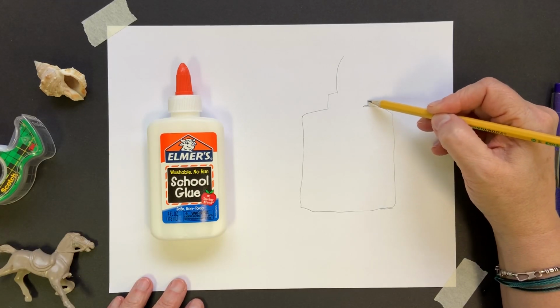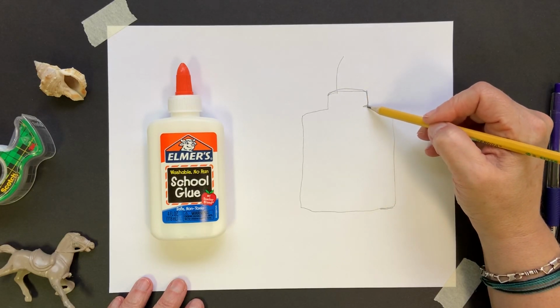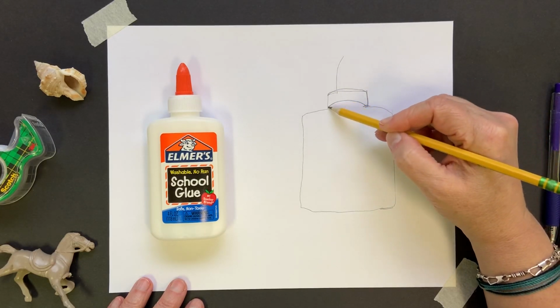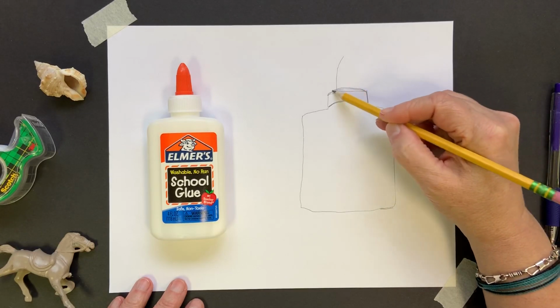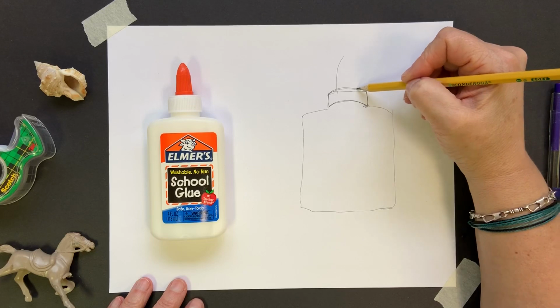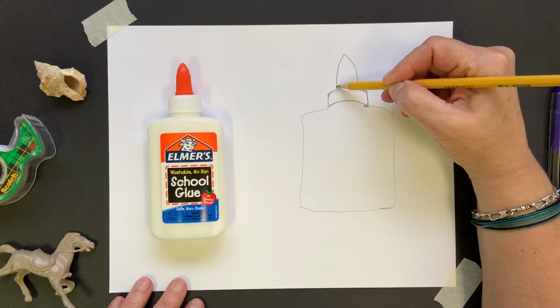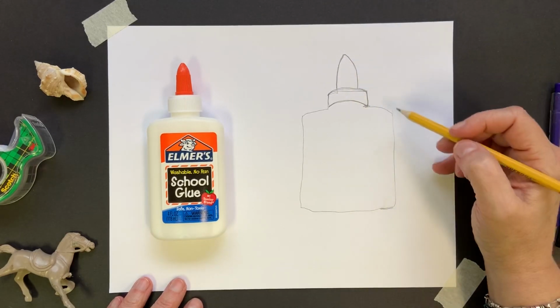All right, I'm going to come over here. I'm going to come across here. From my angle, it has a slight curve, right? And there's a kind of a curve right here. When you're making your drawing, I'm drawing a little more darkly than you might want to in your initial drawing. Okay, so there's the top.